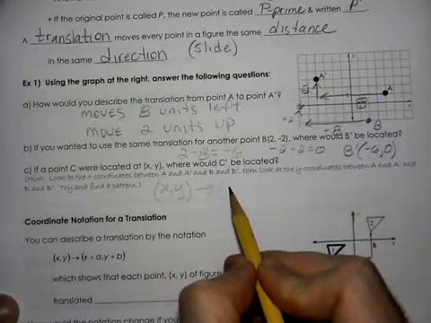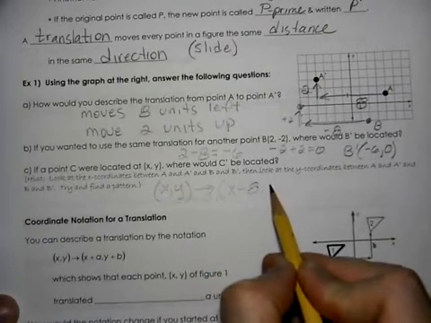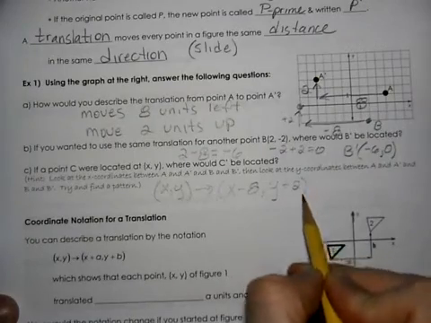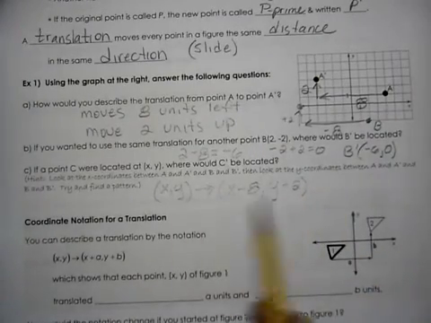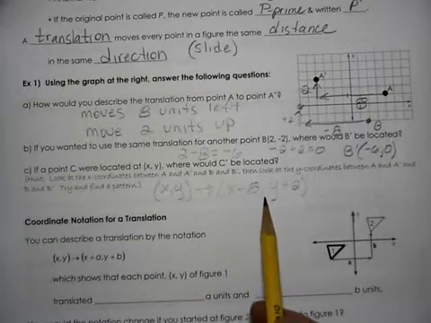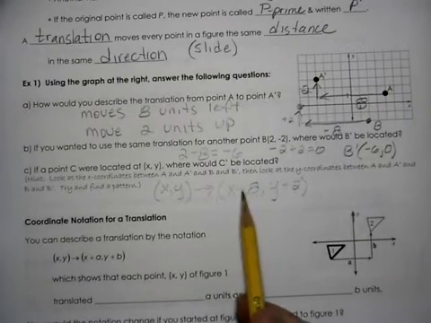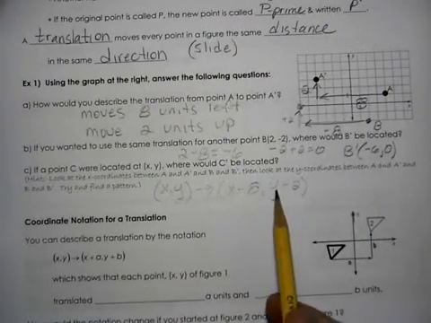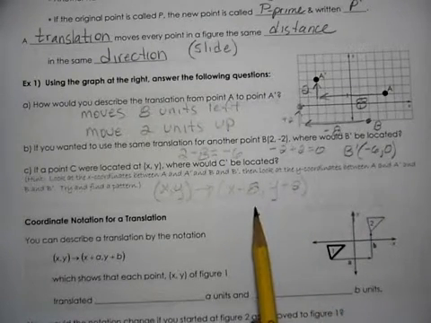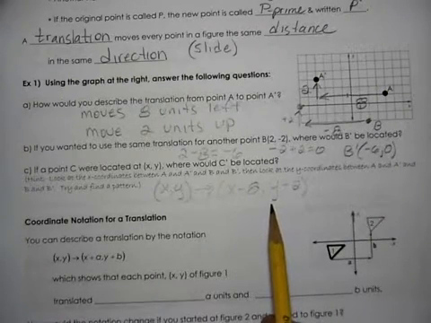So we're going to move every X value to the left 8 and every y value up 2. This is what a rule would look like. It's called a rule for a translation. When it's in this format of an x value plus or minus any amount and a y value plus or minus any amount, you know that every point of your preimage is being moved that same amount.